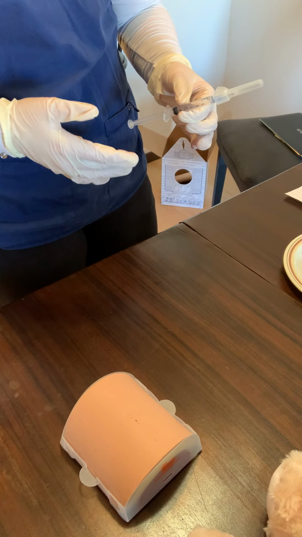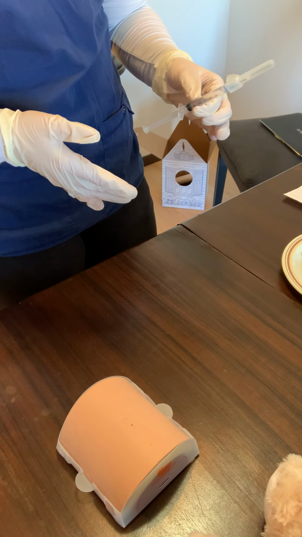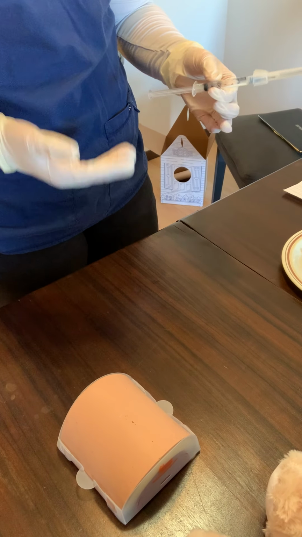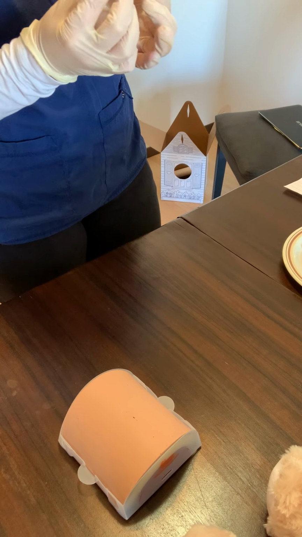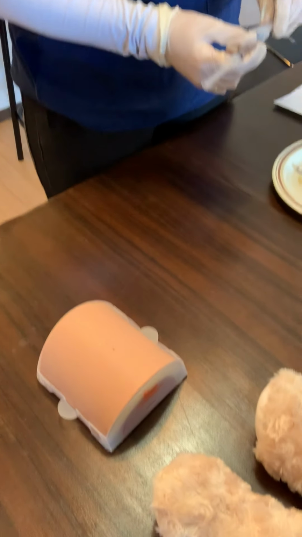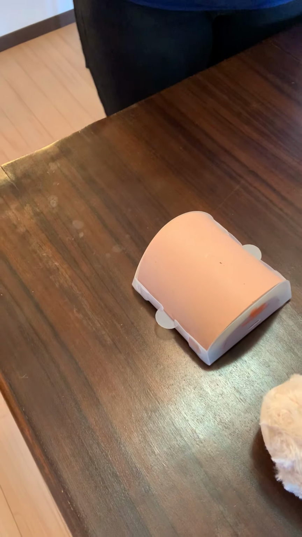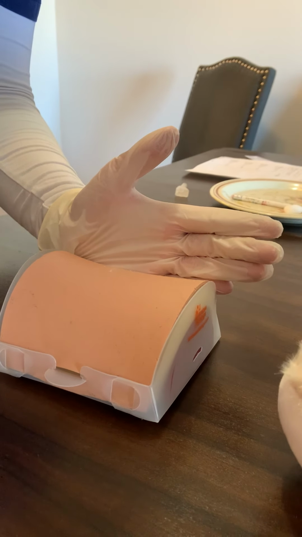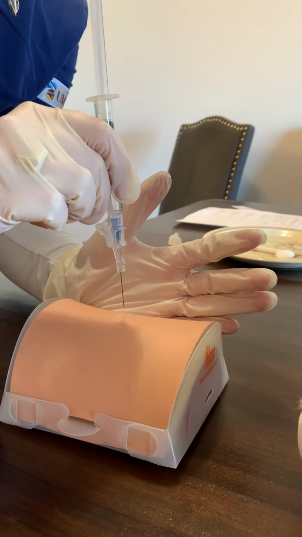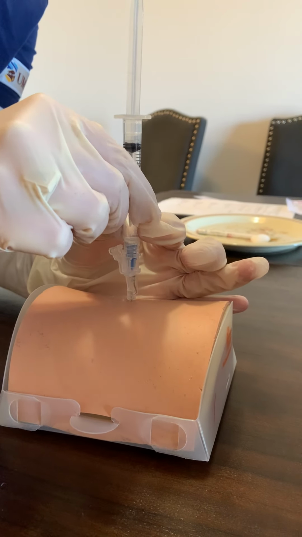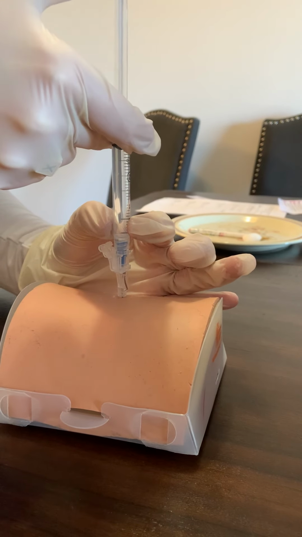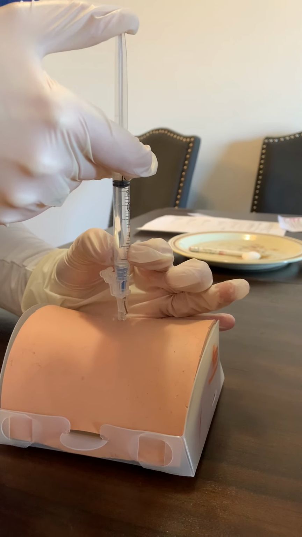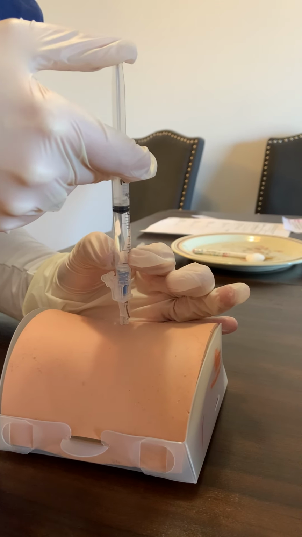If there was blood, it's an indication that I'm in the wrong place, so I would have to restart. But like I said, I do not have to do that. So I will take the cap off. I will Z-track, pulling the skin across like this. I'll be darting it at a 90-degree angle, stabilizing, and not aspirating. And I will be slowly administering the medication.